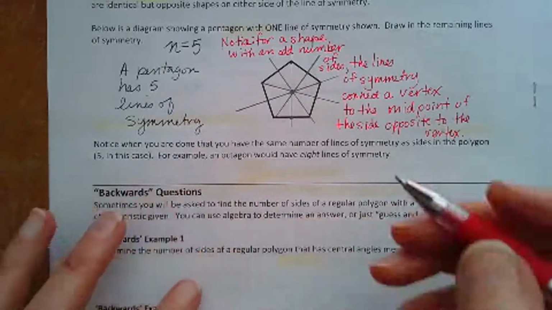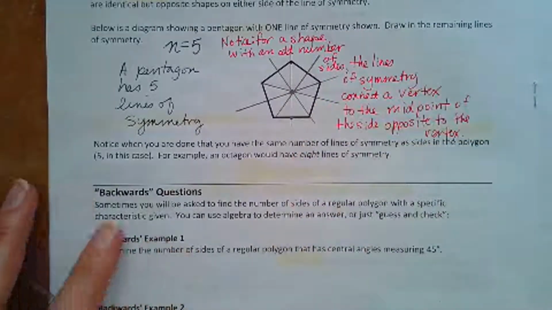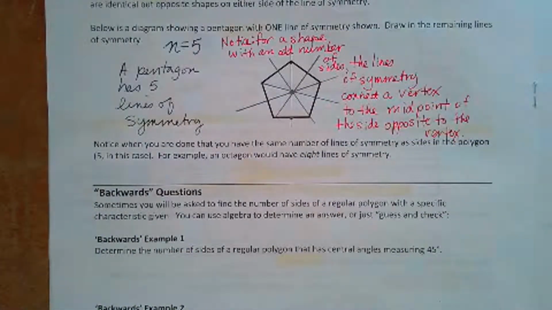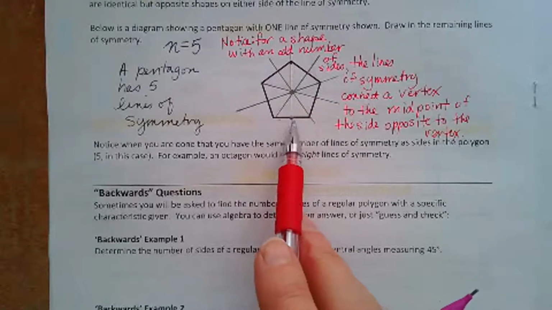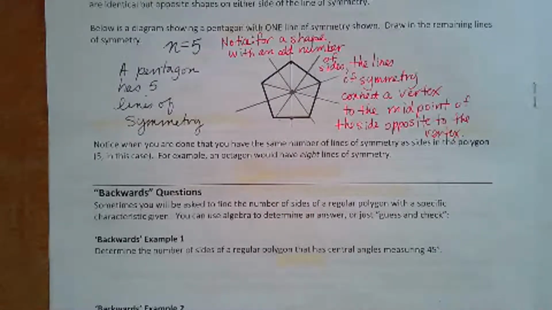Okay, so vertex connects to the side opposite, halfway in between, at the halfway point of the side opposite, I guess.